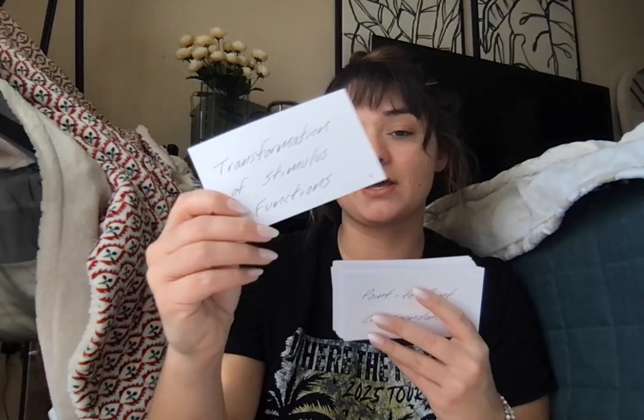Occurs when the functions of one stimulus alter or transform the functions of another stimulus in accordance with the derived relation between the two without additional training. Pass, I don't know.